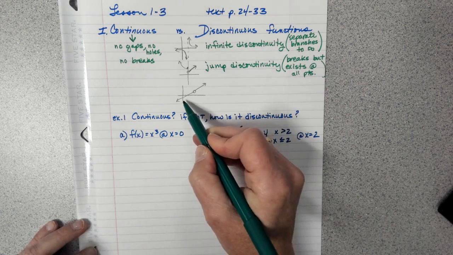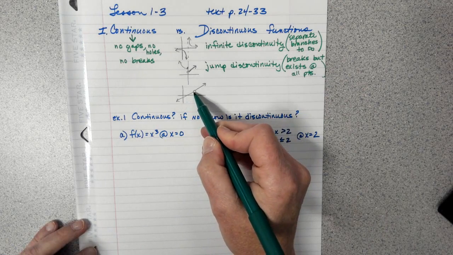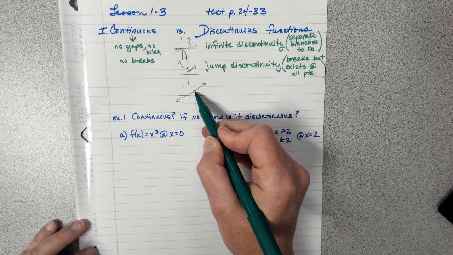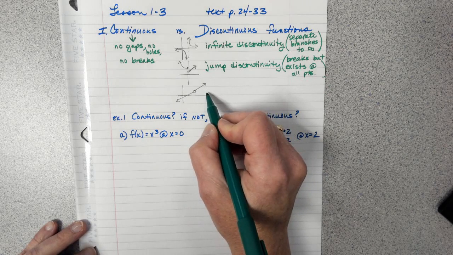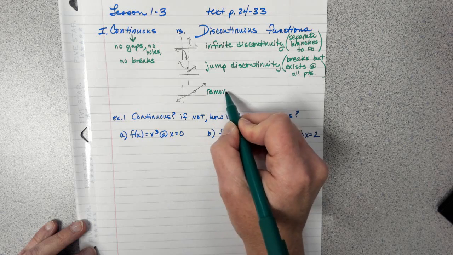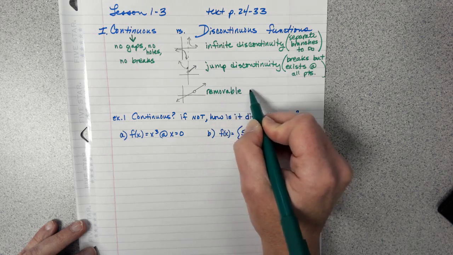And this one, the function's just going along and boop, it doesn't exist there, and then it keeps on going. So it has been removed, the function existing has been removed at that value. So it has what's called removable discontinuity.